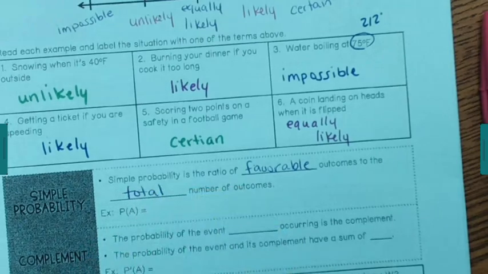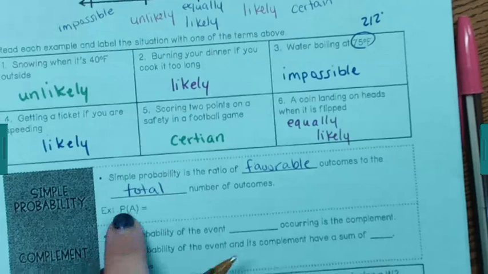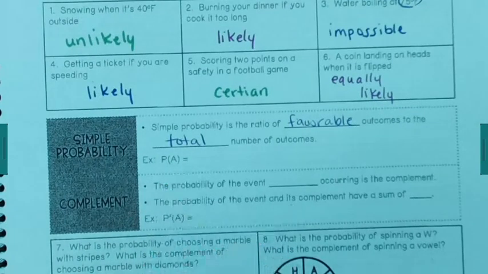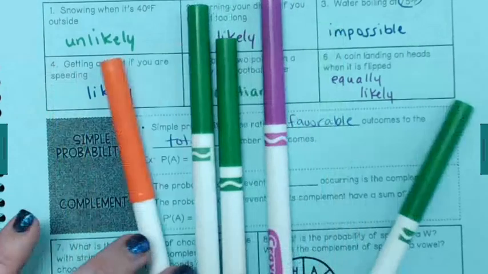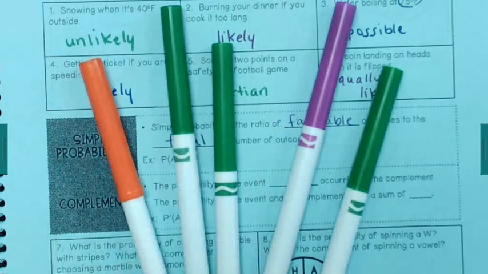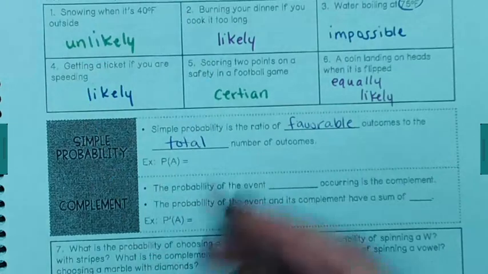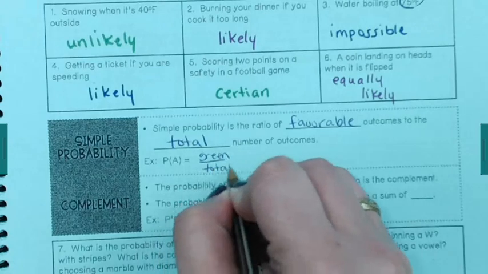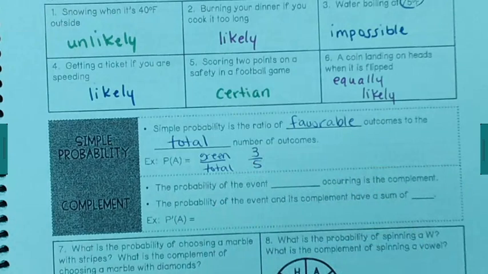Favorable to total. So when you see questions a lot, it's just going to say P, parentheses, and then the event. So if I said, what's the probability of getting a green marker? Favorable, there's 3 things that could get picked. 5 is the total. So I'm going to put green over total because I want you to remember the words. It's 3 over 5. That's all there is to probability.